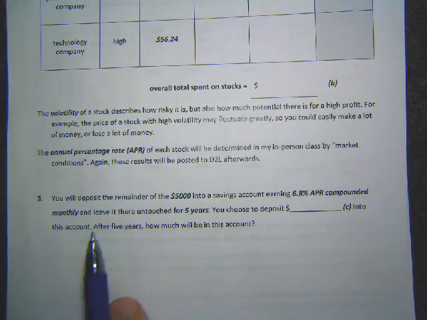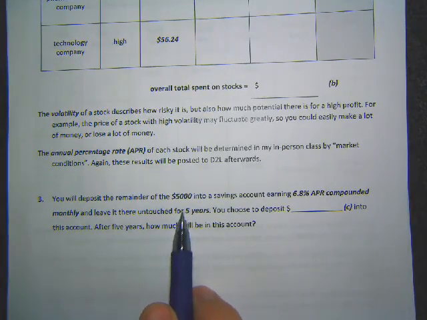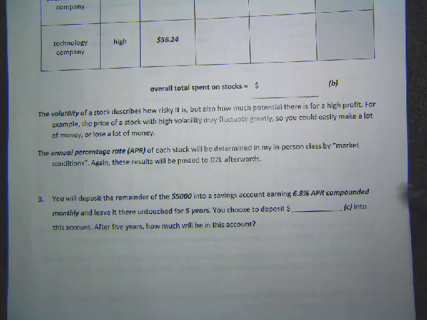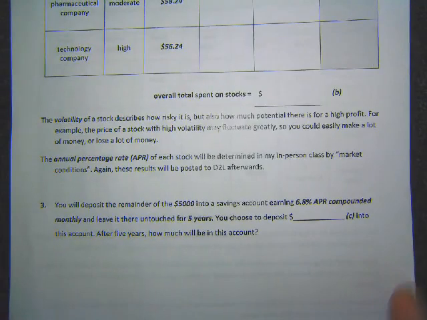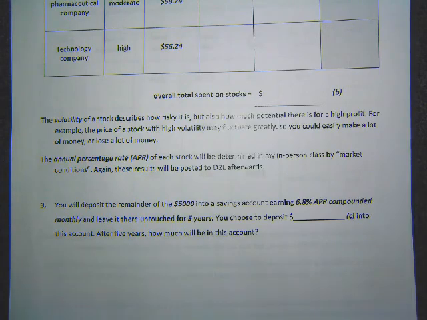Number 3, you deposit the remainder of the $5,000 into a 6.8% compounded monthly savings account. So this is just where you put the rest of your money. You'll notice the 6.8% is actually lower than any of the bond rates. If the stocks do well, they might beat that too. It depends on if they go up or down. Stocks can go down, so you never know. So this one is probably the lowest paying investment you can do.